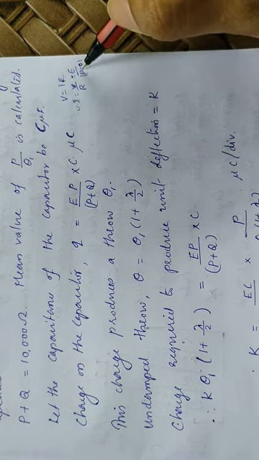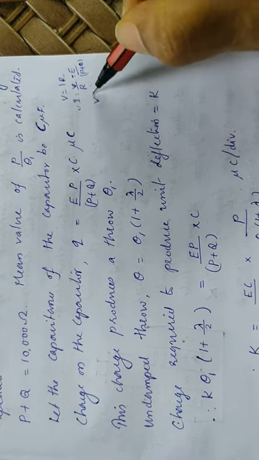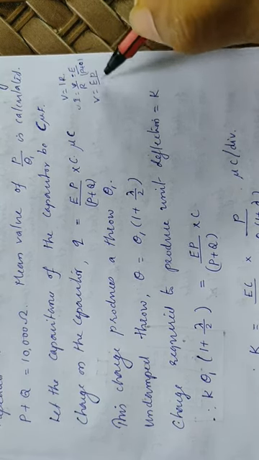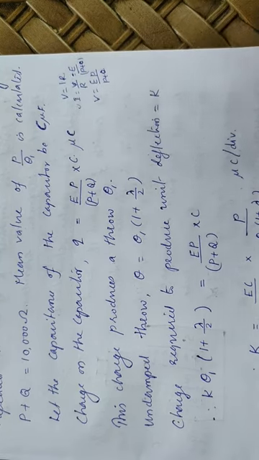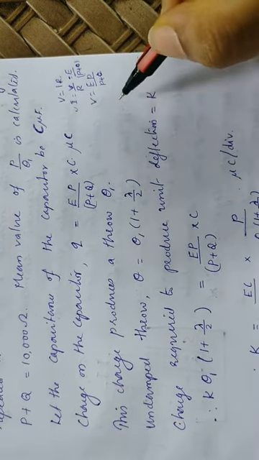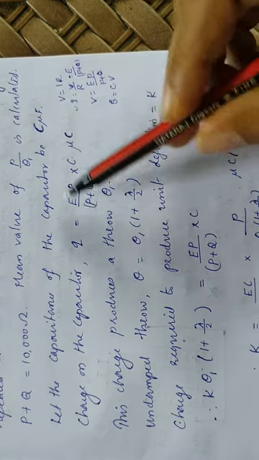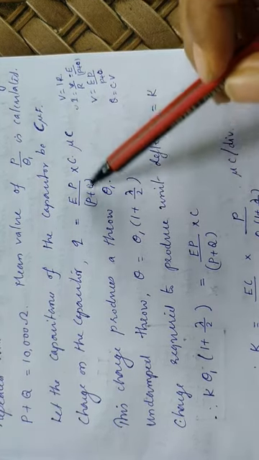So I is E by P plus Q. So V is I into R, so that E into P by P plus Q. And the charge on the capacitor Q is equal to C into V. So multiplying this with C will give you the charge on the capacitor.